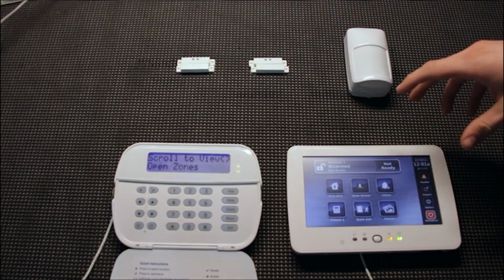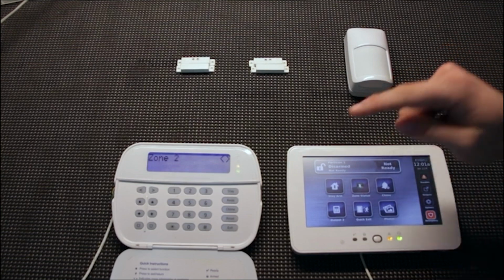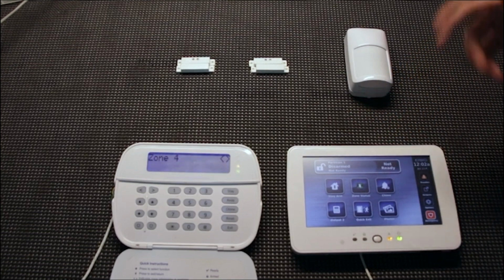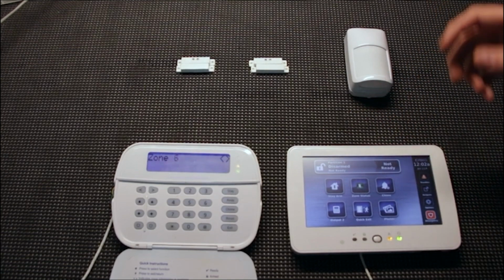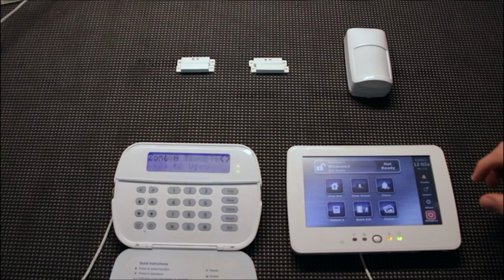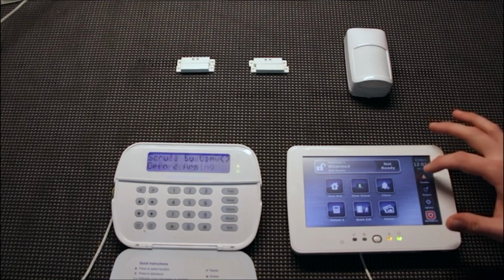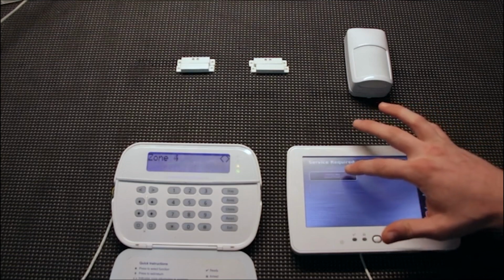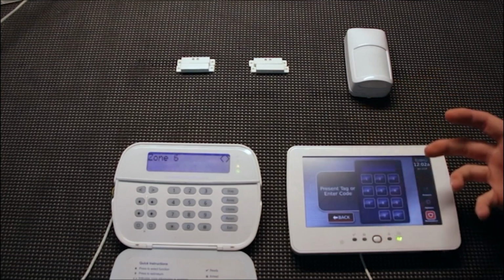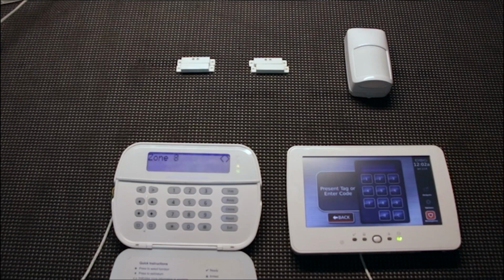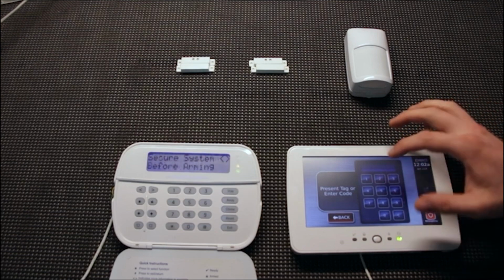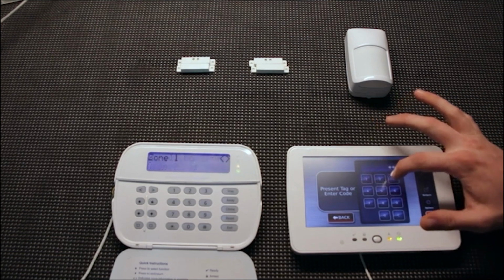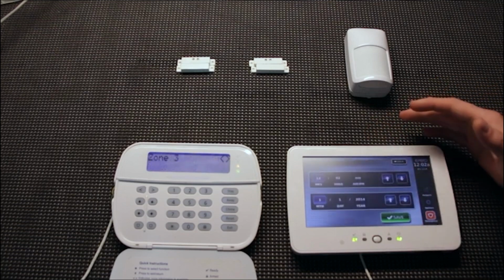So real quick, I wanted to show you how to set the date and time on the touch screen as well. We just did it over there. All I did was power down the system and powered it back up. So it reset the date and time. So we can either do it from the trouble menu by going to service required and then clicking on the loss of clock. It's going to ask you for your tag or enter code. This is just asking for the master code. So here we're going to enter 1234, and it'll take you to this screen.